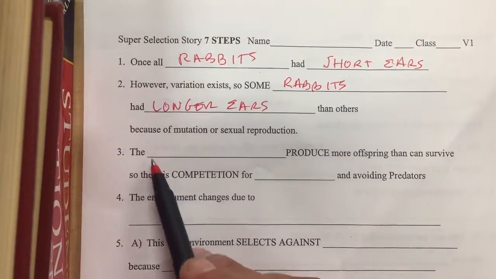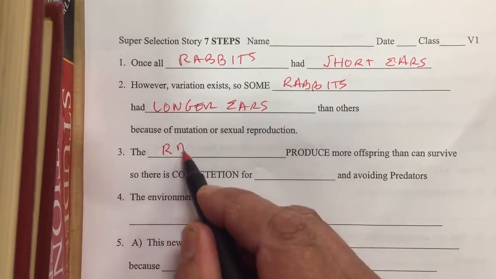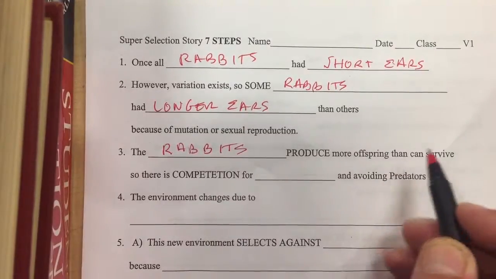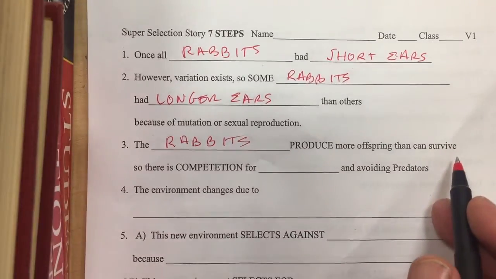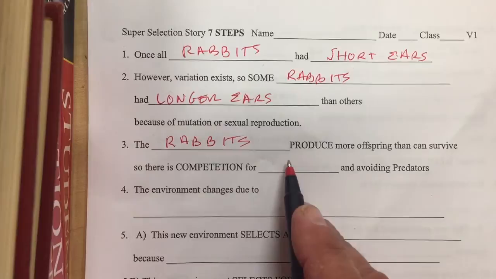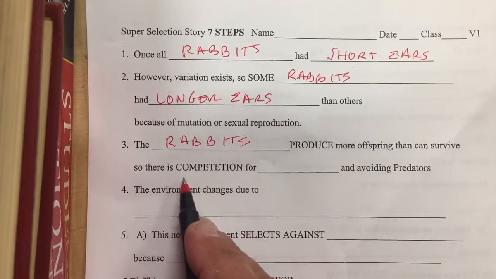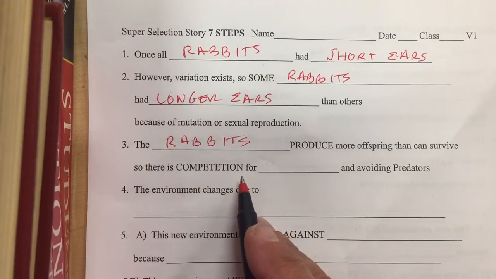The concept here is the rabbits produce more offspring than can survive. That's one of Darwin's basic underlying ideas in natural selection, that basically organisms overproduce their offspring. And that's true of frog eggs. There's a picture of frog eggs. Obviously there are more frogs in that collection of eggs than could possibly survive.